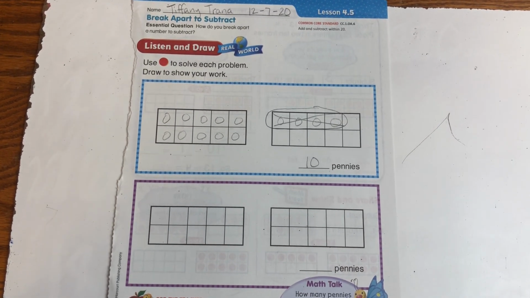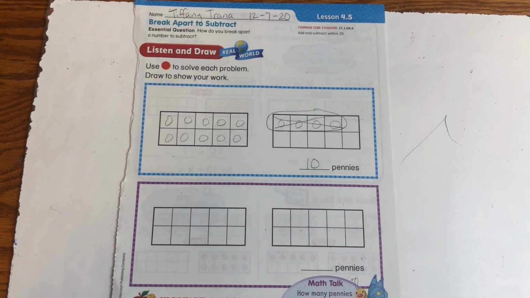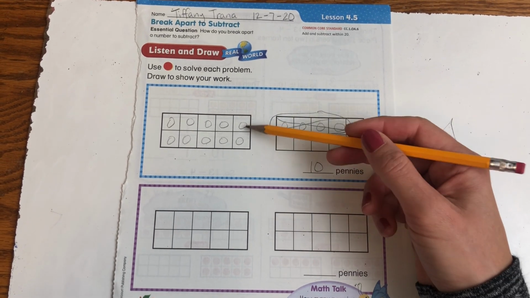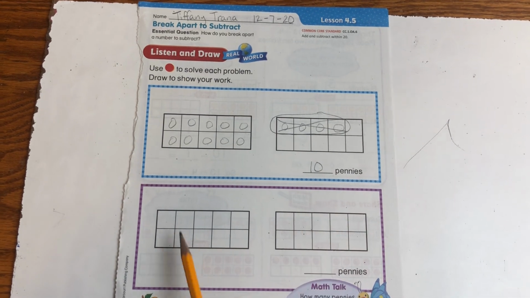Then Tom gave 2 pennies to his brother. How many pennies does Tom have now? Well, let's carry on. How many did he have at the beginning of the story? He had 14 minus 4 gives him 10. Let's carry that 10 down here.